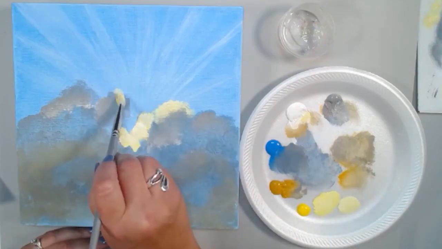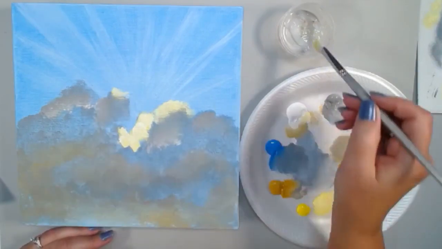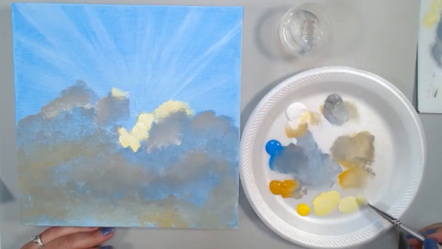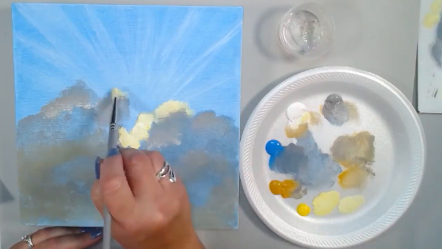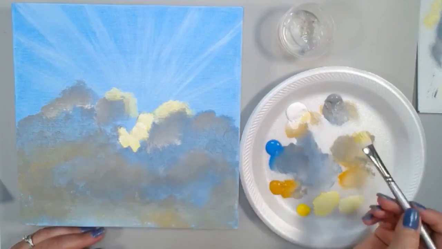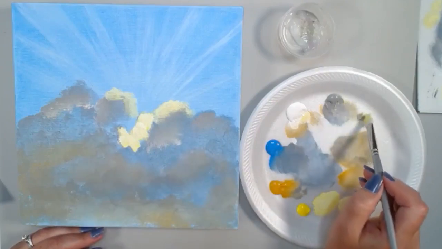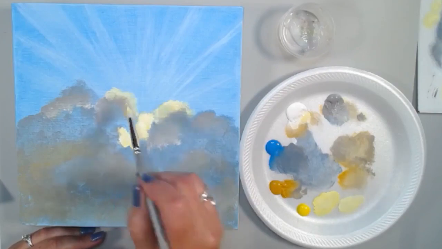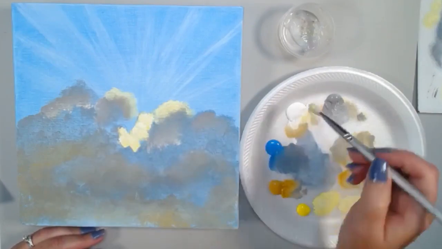We're going to come in here. Let me get a little more medium on the back edge of that. There we go. Now I want to get some gray on that back edge because I want to let those two colors come together. That's more like it. A little bit of white.